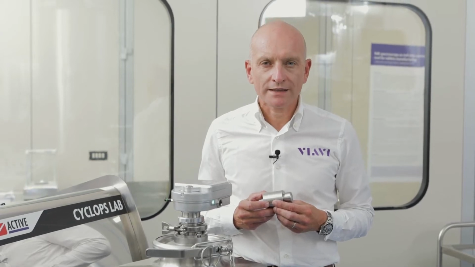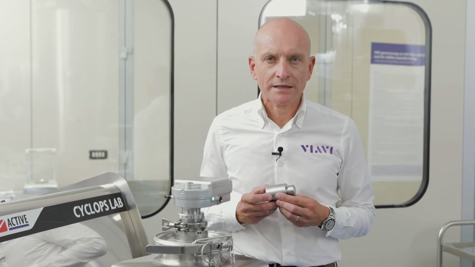Viavi has developed an NIR product line based on the linear variable filter. The main advantage of the linear variable filter technology is that there are no moving parts inside the devices.